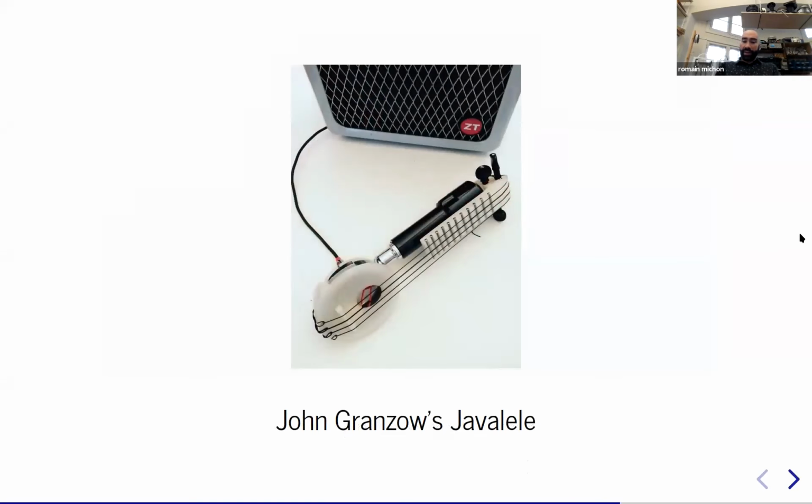So another example of the junk art approach is the work of John Granzow. John Granzow used to be a PhD student at CCRMA a while ago, and now he's a professor at University of Michigan. John worked a lot on recycling everyday objects into musical instruments. So this is a coffee percolator from an espresso machine turned into a Java lily, and he used 3D printing to add elements to the percolator to turn it into this little banjo.